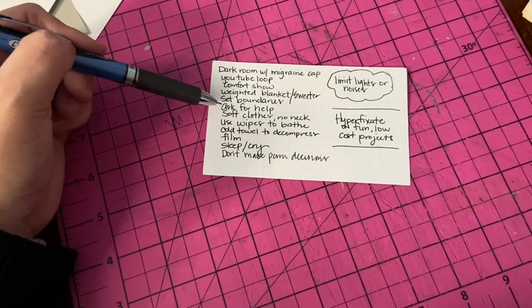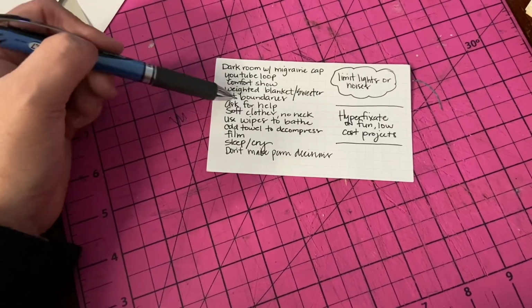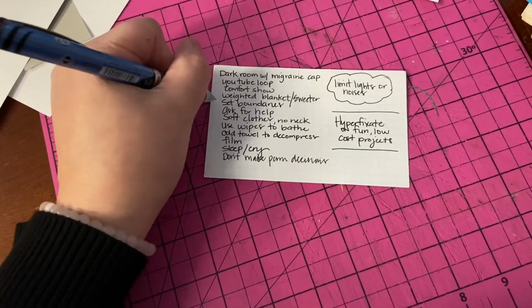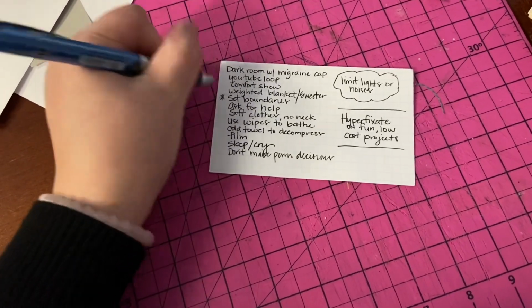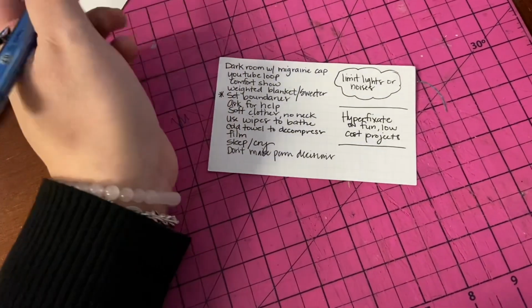I have to set boundaries, and while I'm in those moments, sometimes it's hard, but setting the boundaries could be with my kids, my husband, people, whoever.